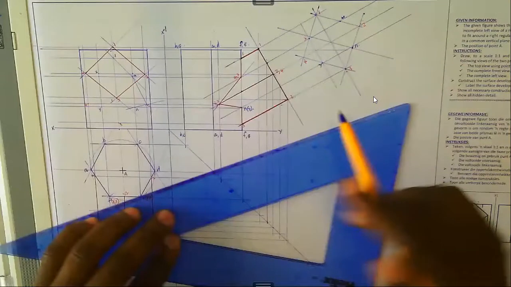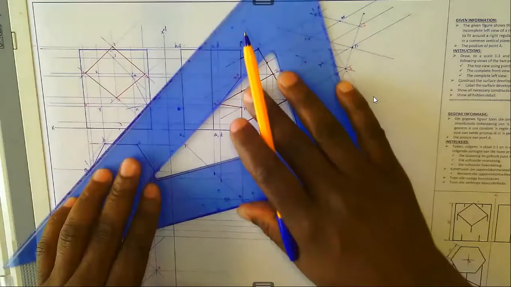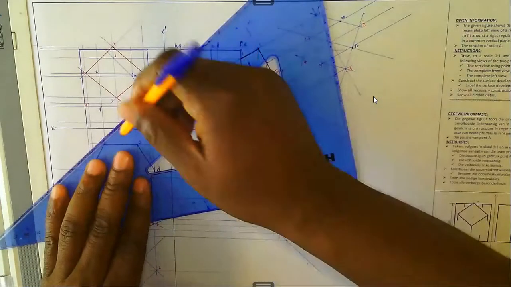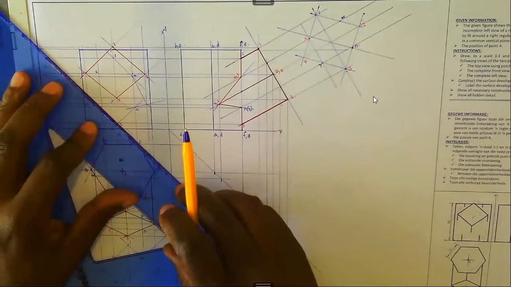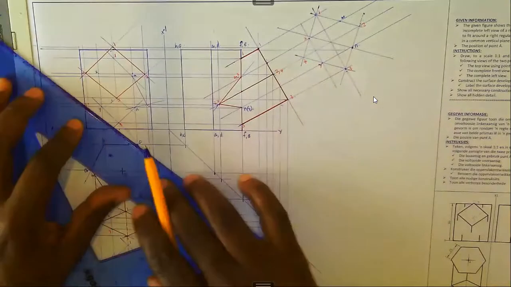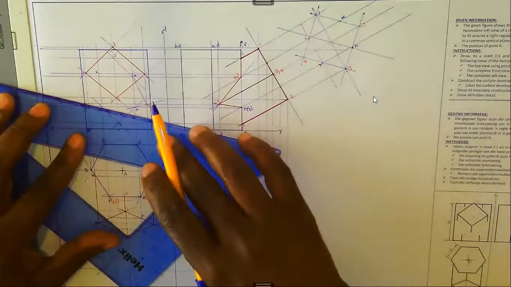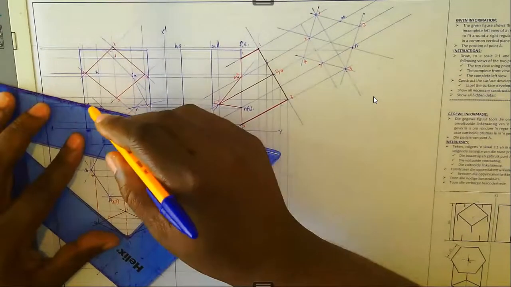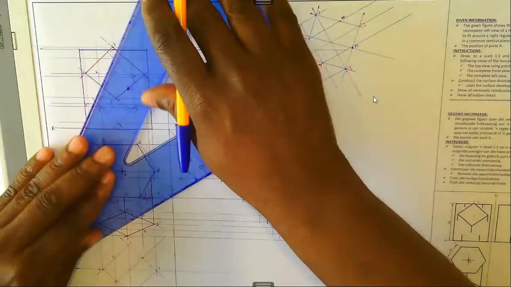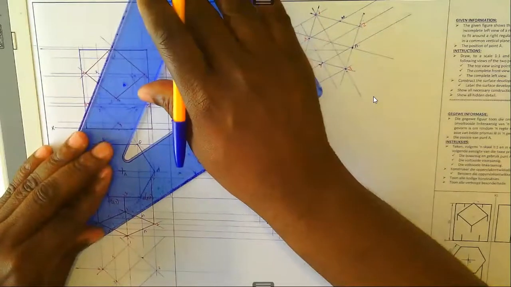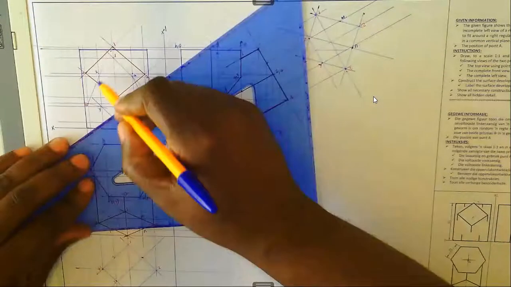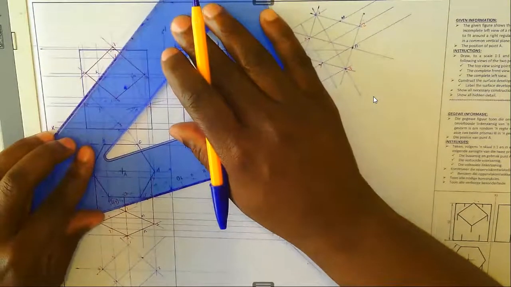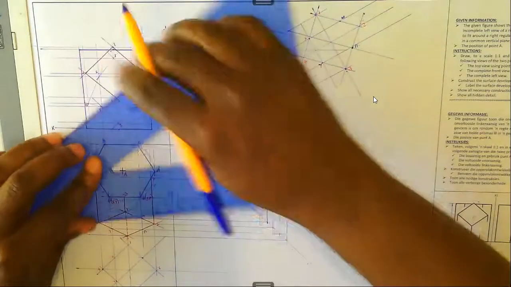From 2, I go to M, which is that one. Like that. From N, I go to 3, which is here. From 3 to 1, then Y to 4, 4 to X, like that, and X to 1, you come back like that, okay?